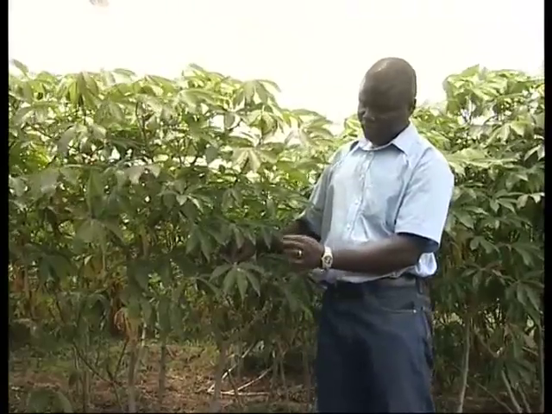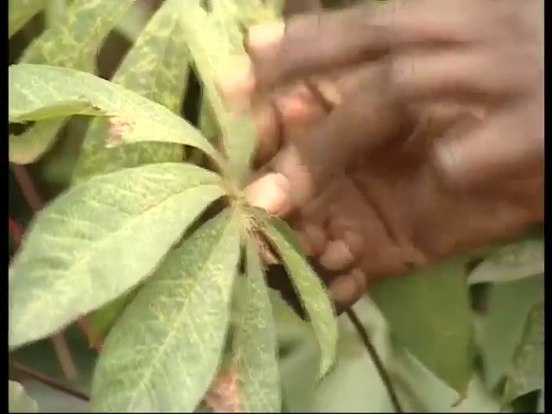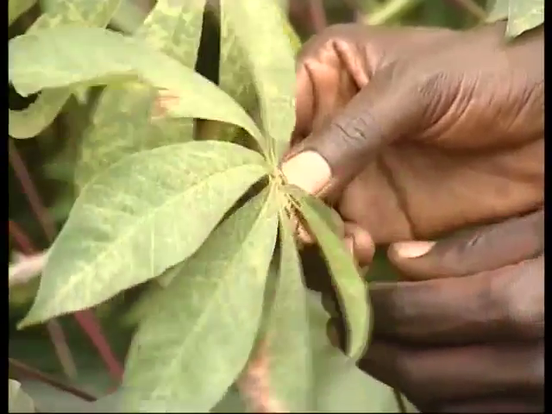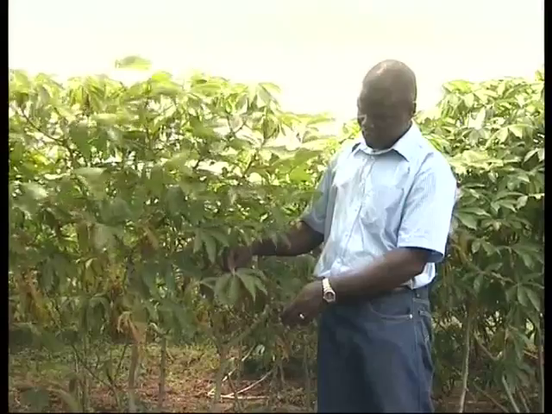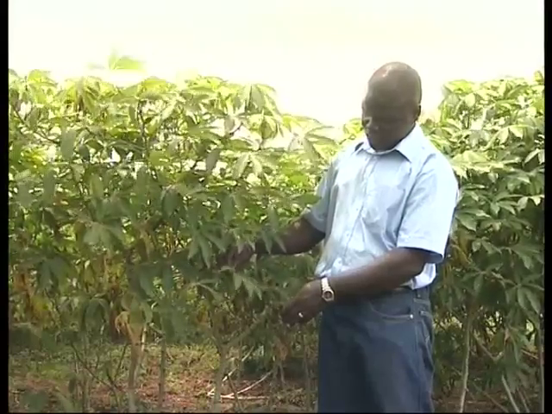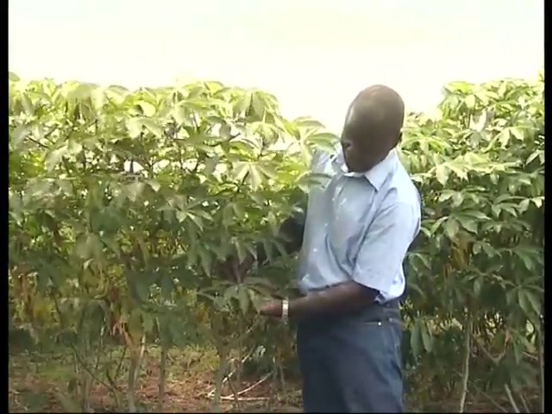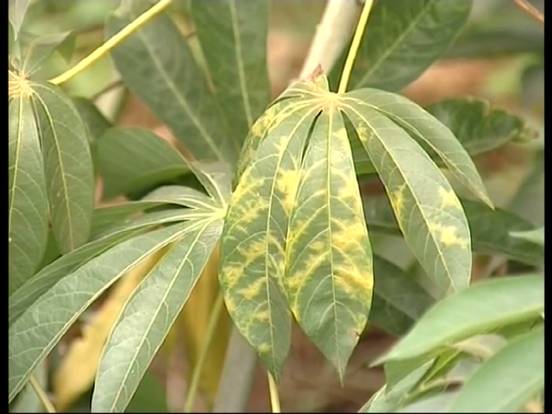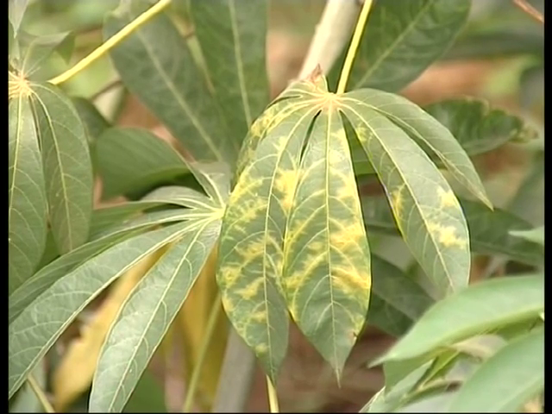So for brown streak symptoms, the yellowing especially follows the small veins, giving it a feathery kind of look. The leaf shape is retained and the leaf size is retained.